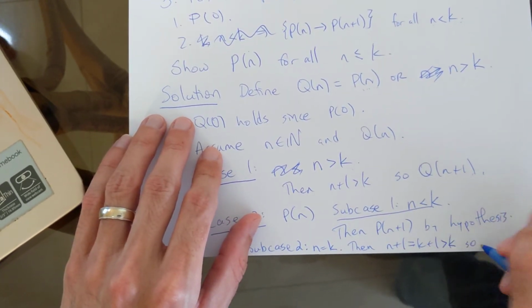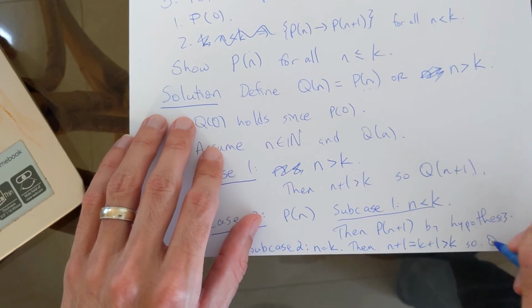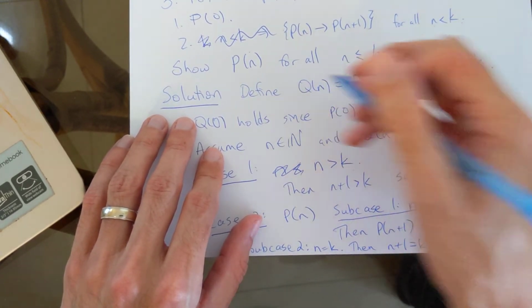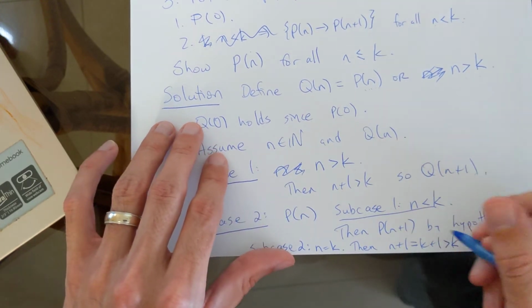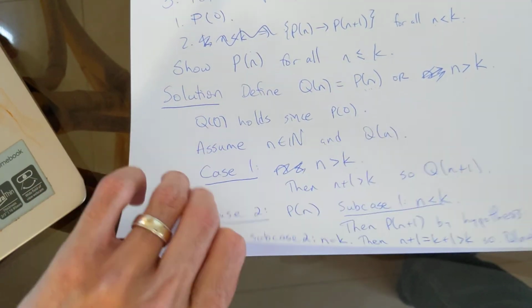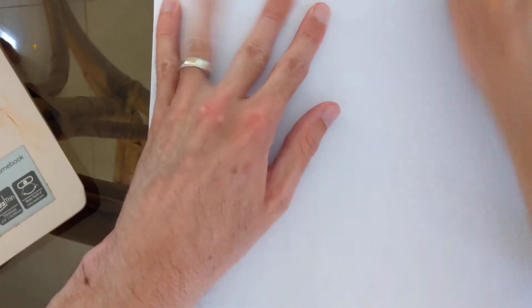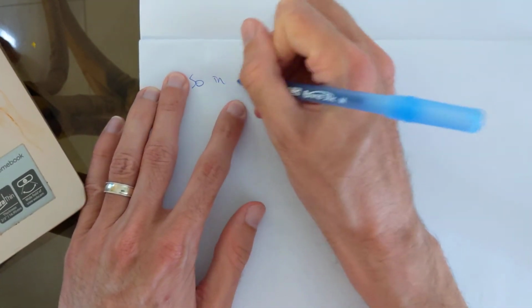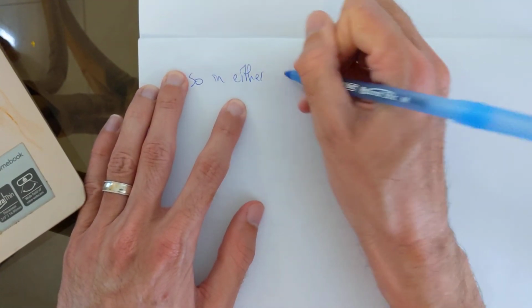So that implies Q of n plus 1, and P of n plus 1 implies Q of n plus 1. So in either case, we have Q of n plus 1. Okay, so now we can finish off. Sorry, that is the end of number 3 almost. So we just finish things off. So in either case, Q of n plus 1.